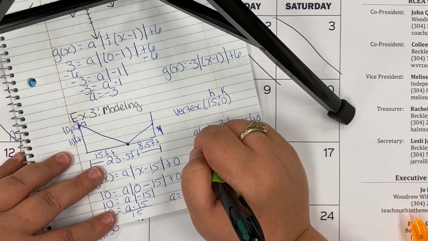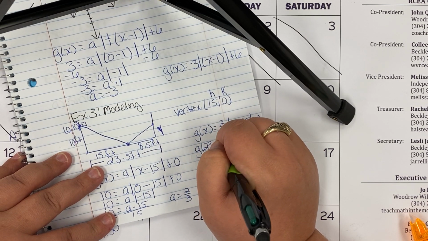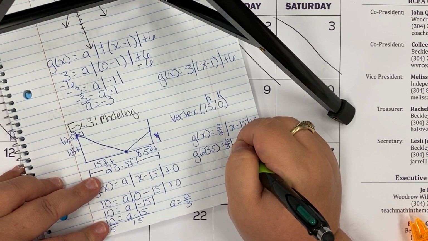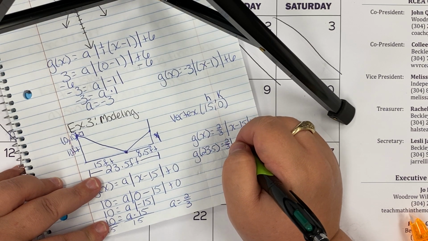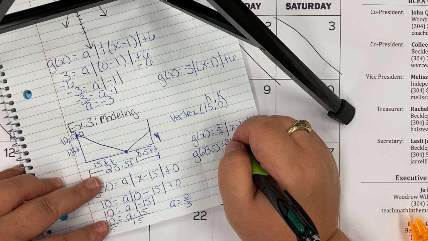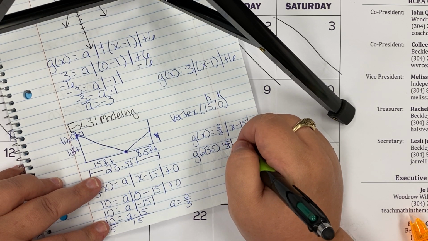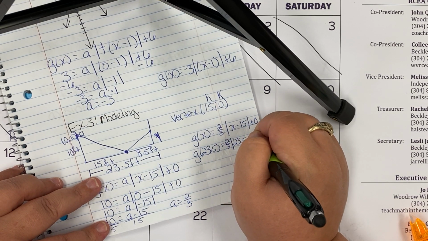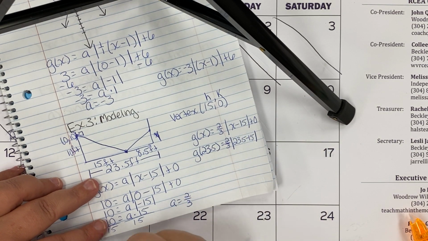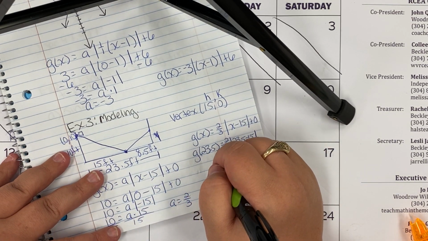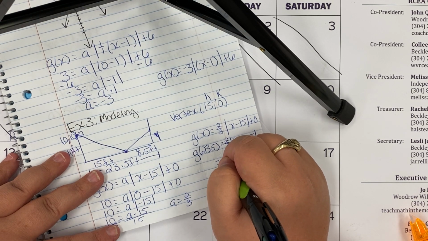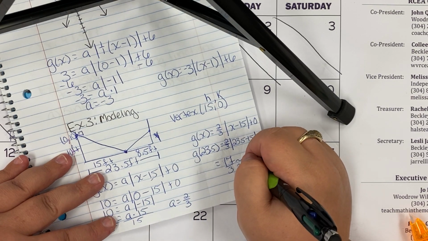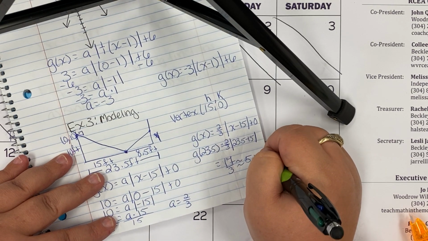So I'm going to say g of 23.5 is going to equal 2/3 times, since it's g of x, 23.5 minus 15. And when you do that in your calculator, you get 17/3, which is about 5.67 feet.